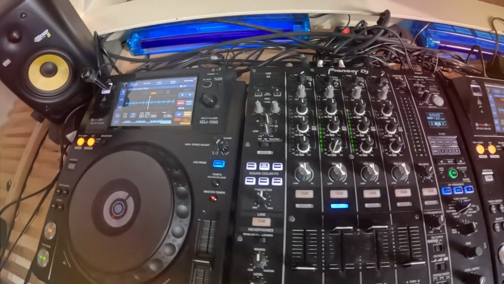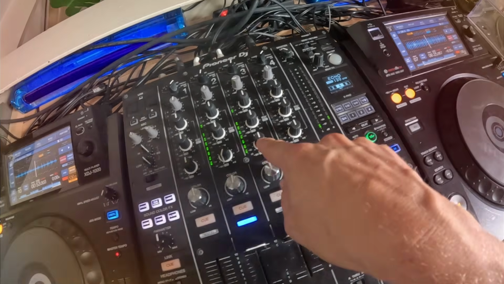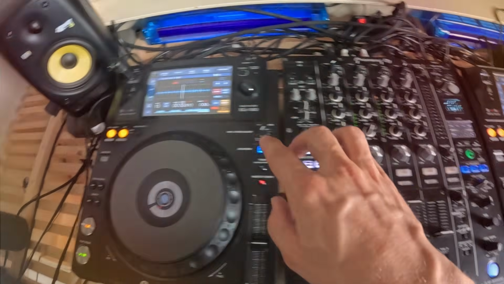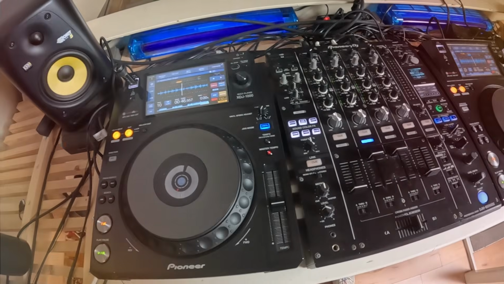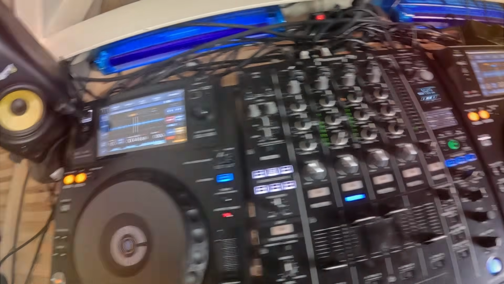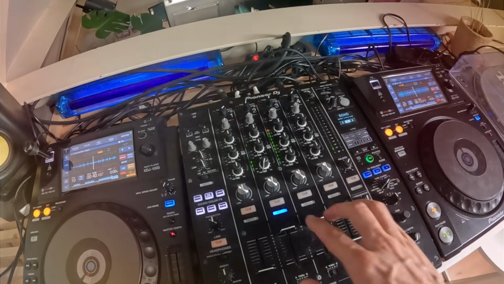So now you could clearly hear when I bring in the lows of the second track, there was also a change in this track. So those lined up perfectly, and the transition was better.